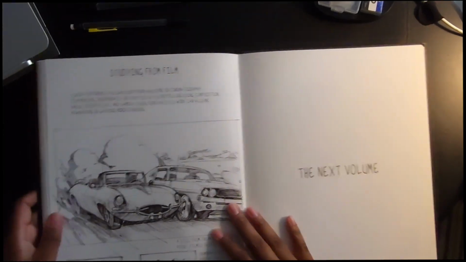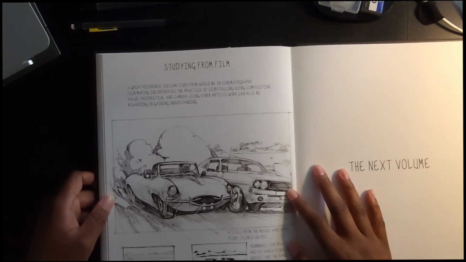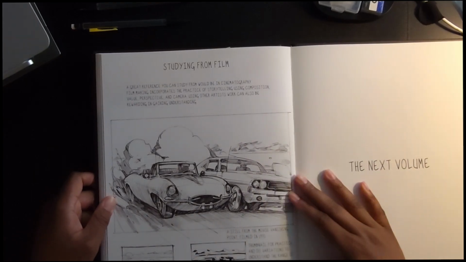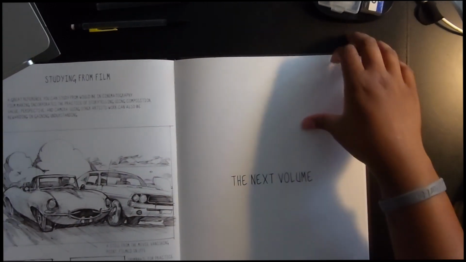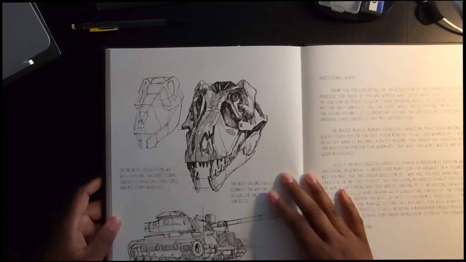And then lastly, study from films, which, if you're doing comics or anything, it doesn't matter what you're trying to draw, I think studying from films is still a way to go. So this is dope. And then it gives us a hint for the next volume, which he did say is still coming.